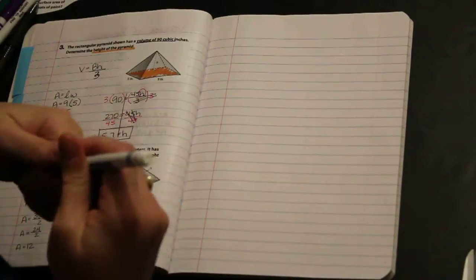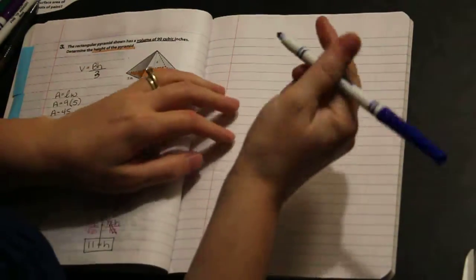Hello class, today we're going to be talking about surface area of rectangular prisms.